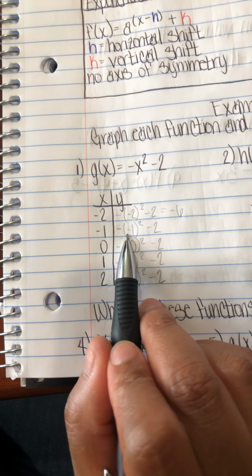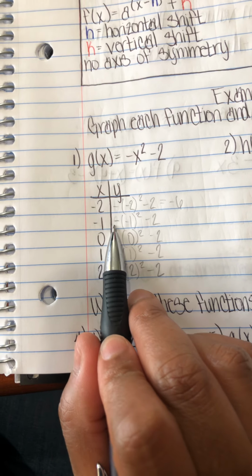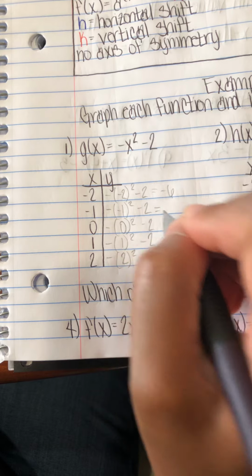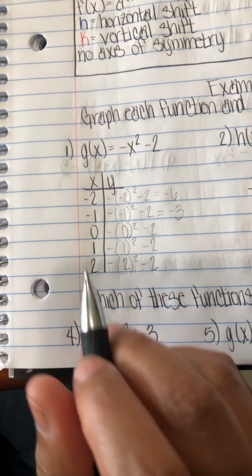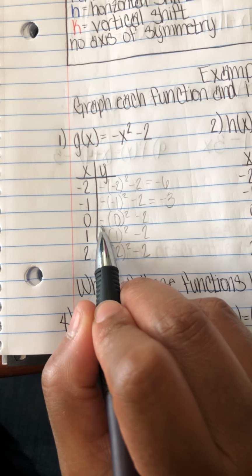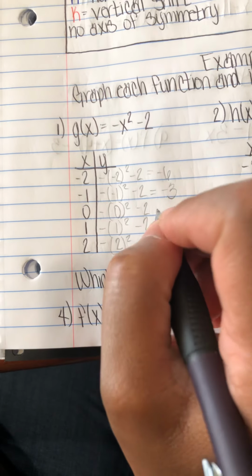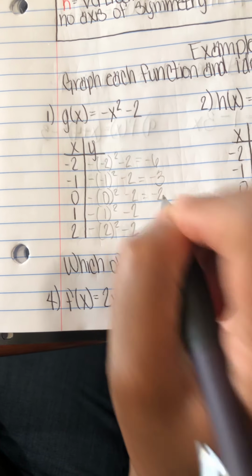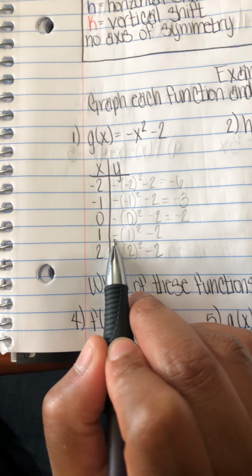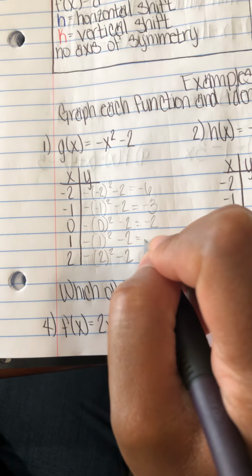Again, -1 times -1, +1. +1 times -1, -1. -1 minus 2, -3. 0 times 0 is 0. 0 times -1 gives you 0. 0 minus 2 is -2. 1 times 1, 1. 1 times -1 is -1. -1 minus 2 gives us -3.